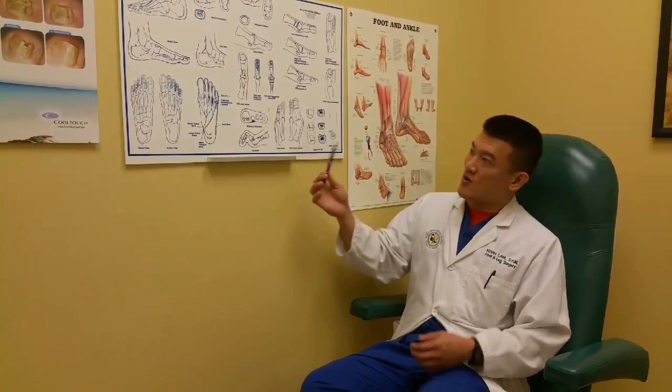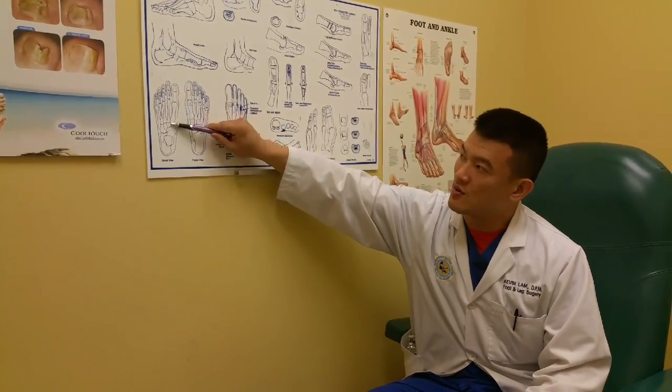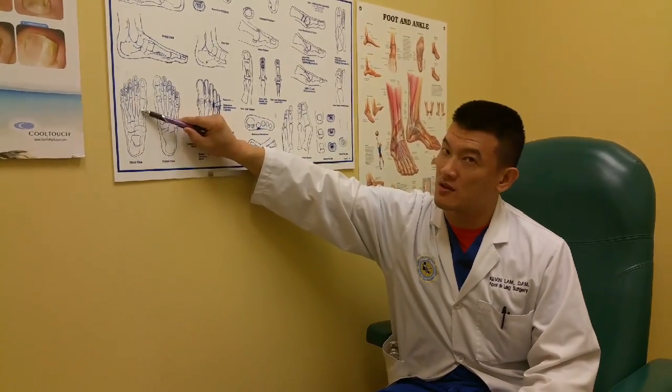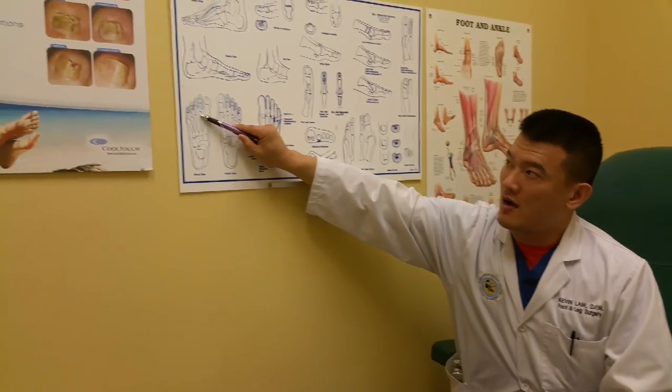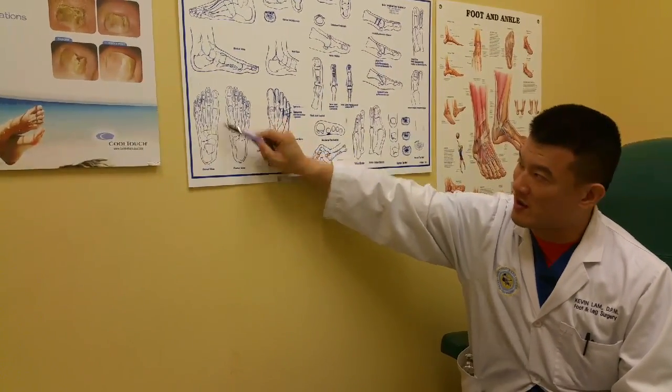Let's look at this chart right here. This is a normal foot right here. As you can see, the angle between these two is supposed to be under 8. And this one looks really good right here on the chart. You see that the angles are nice and straight. These two bones are almost parallel.